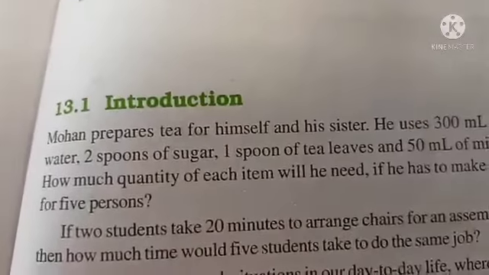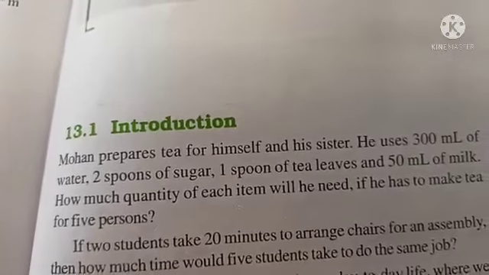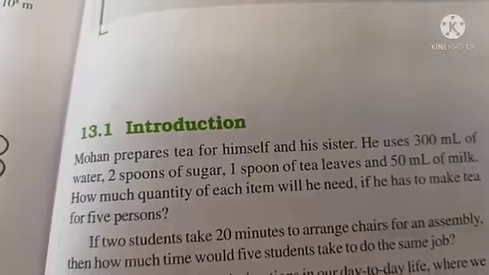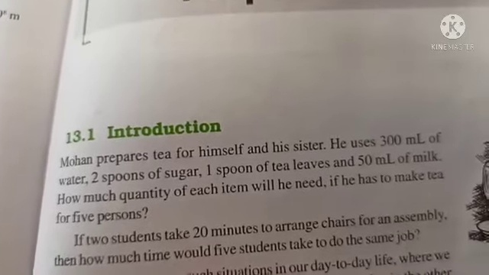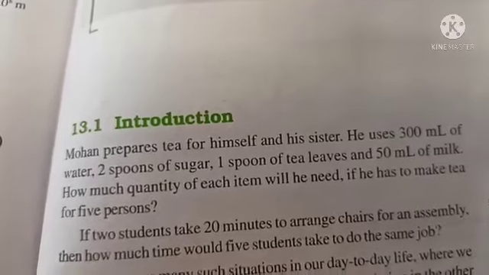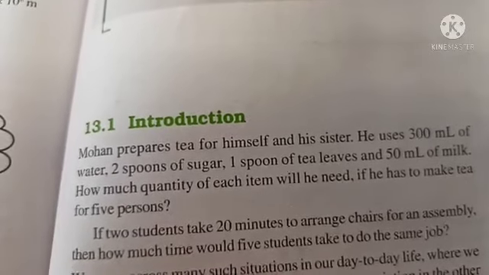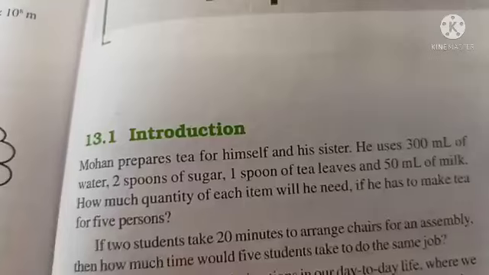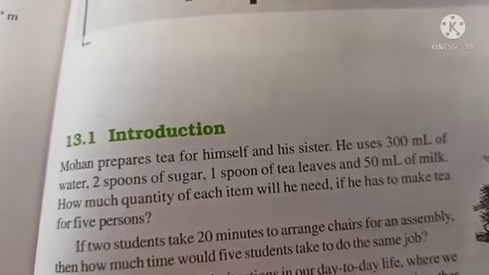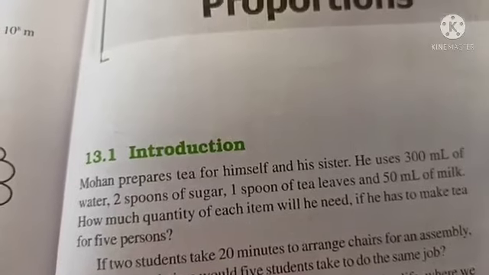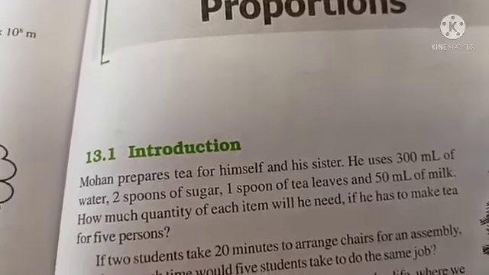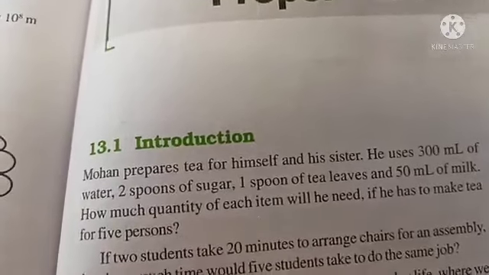Here is a problem. Mohan prepares tea for himself and his sister. He used 300 ml of water, 2 spoons of sugar, 1 spoon of tea leaves and 50 ml of milk. How much quantity of each item will he need if he has to make tea for 5 persons?